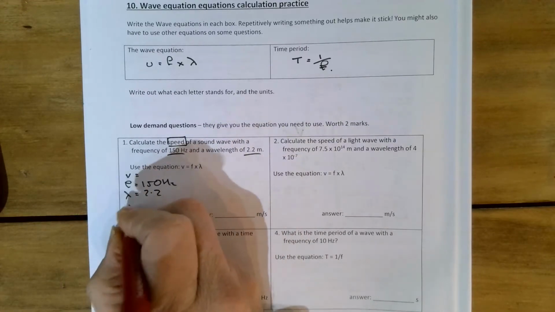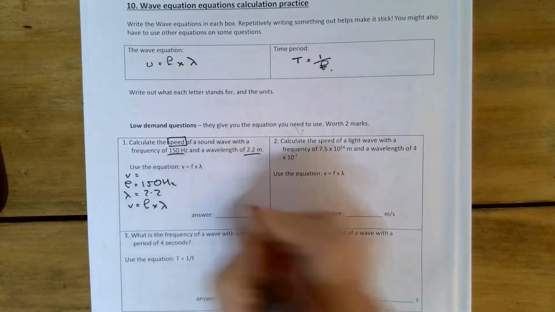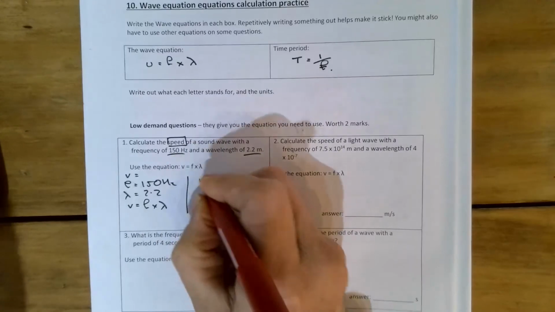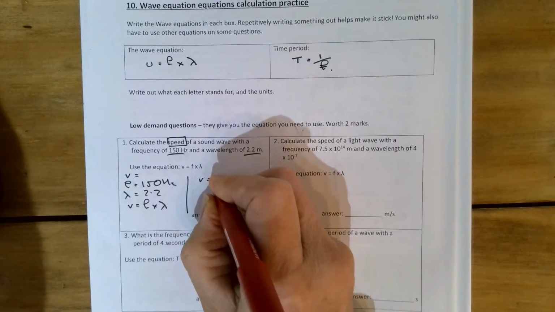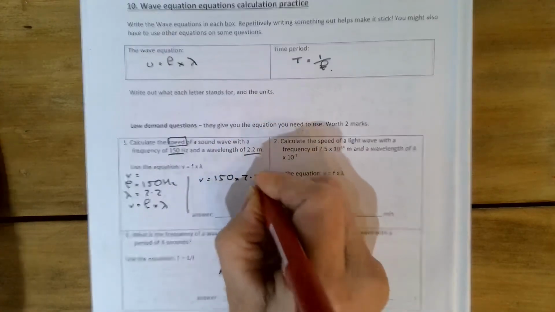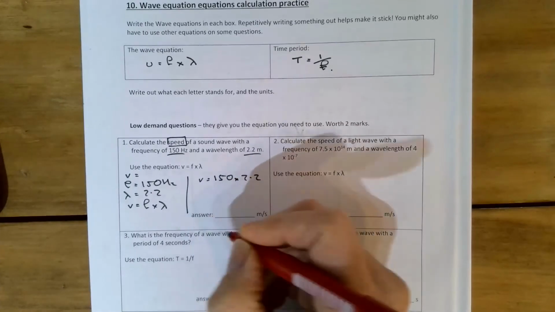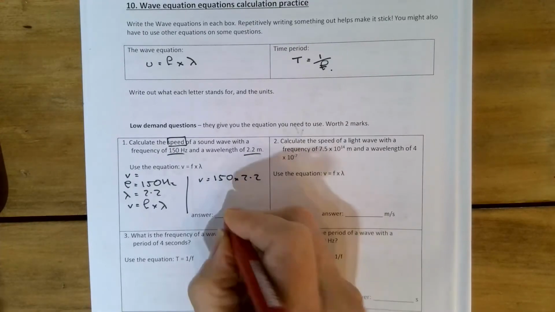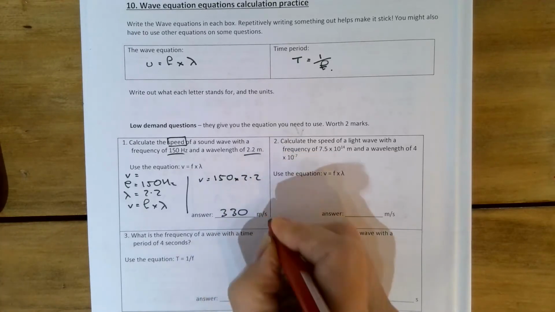Formula: velocity equals frequency times wavelength. Insert: 150 times 2.2, which I believe is 330 meters per second.